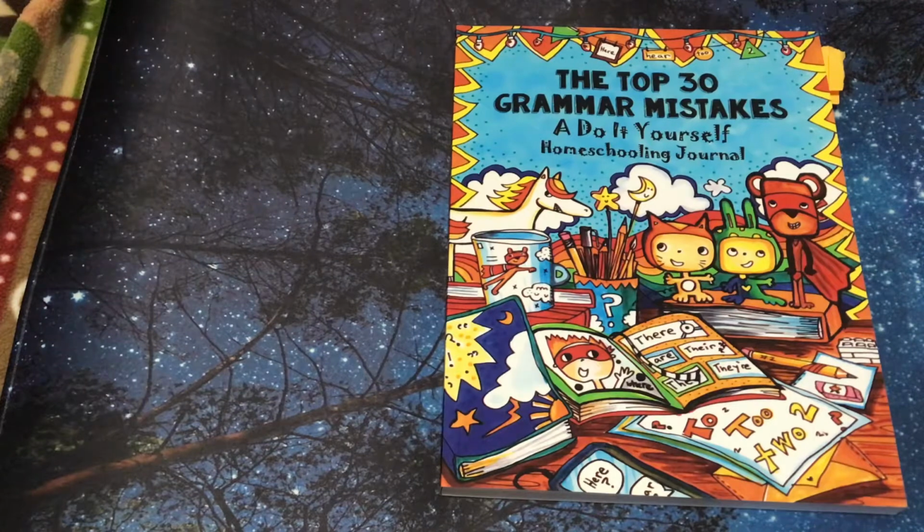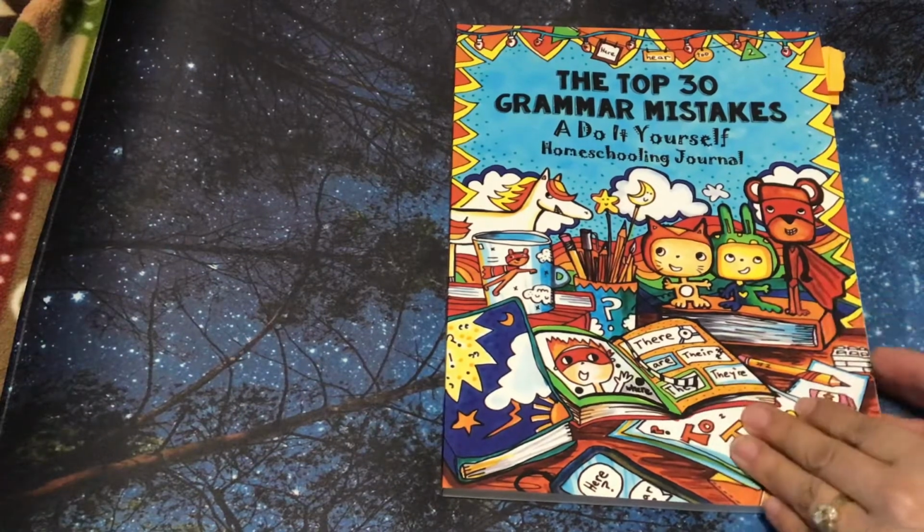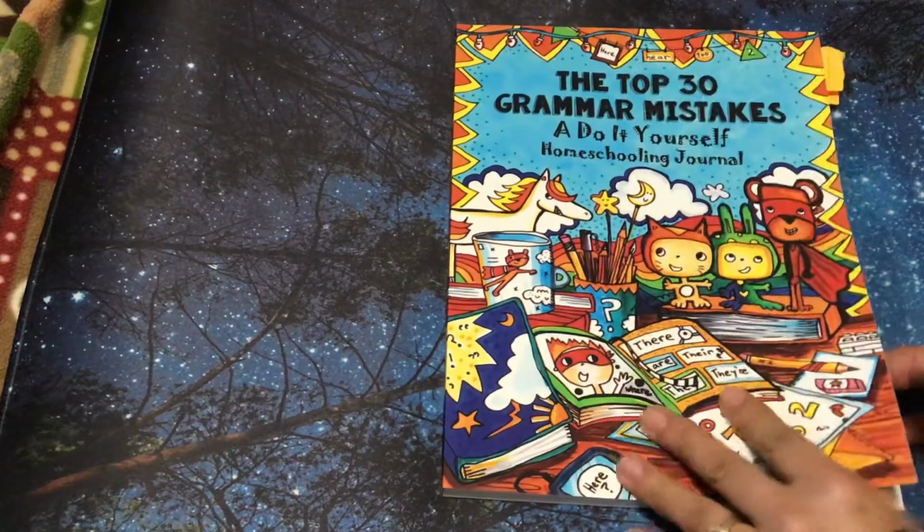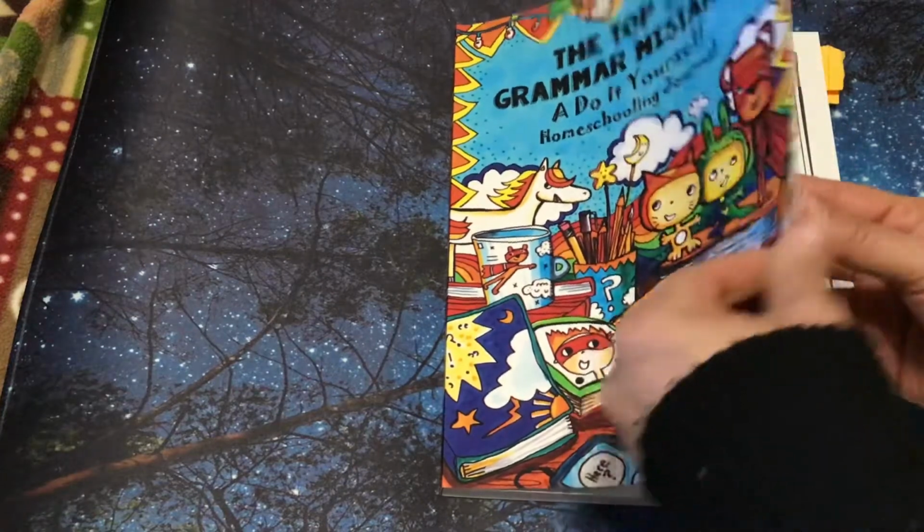Today I wanted to go over the Top 30 Grammar Mistakes, a do-it-yourself homeschooling journal from the Thinking Tree, and this is the one that I helped create for Sarah and the Thinking Tree. So I just wanted to go over it really quick. Let me go ahead and open this.